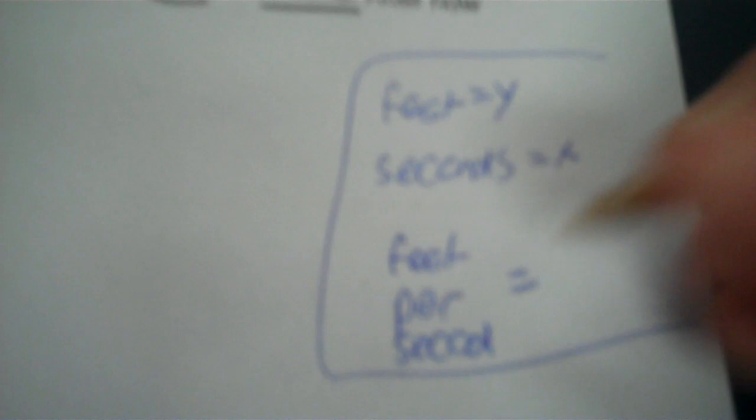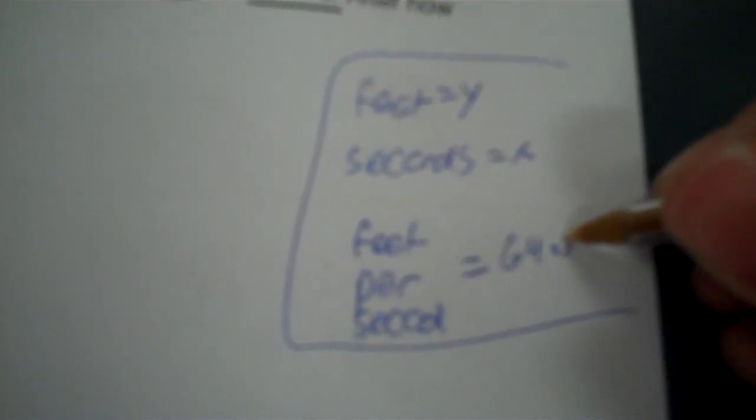Okay, next problem. A bouncy ball is bounced off the ground with an initial velocity of 64 feet per second. After how many seconds does the ball hit the ground, okay, from its way back up? Okay, so feet and seconds. So seconds is x, feet is y. Then feet per second. Feet per second, that's going to be 64. 64 times x. Okay.